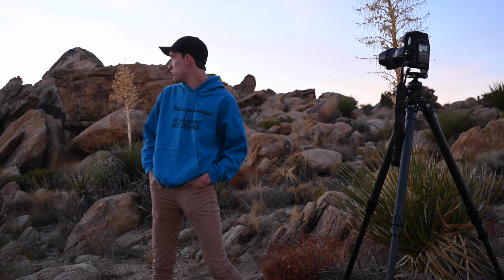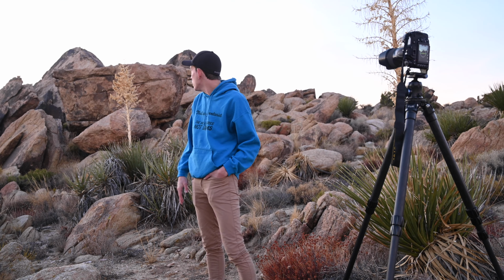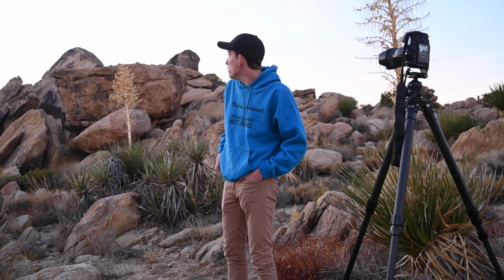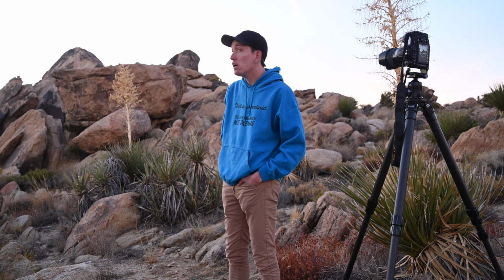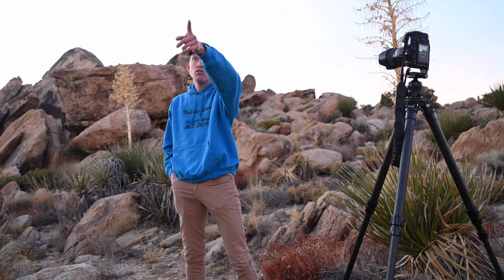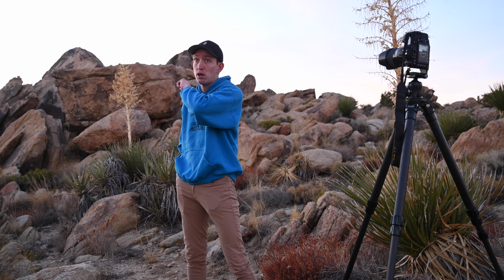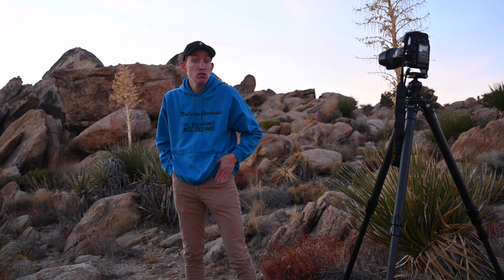So here we are in Joshua Tree National Park. The sky right here, you probably can't see it on video, it's all overexposed, but it's about to light up. It's a little yellow right now. In the background I do have pink clouds, but I am shooting this way. So I'm going to take you to my camera view.